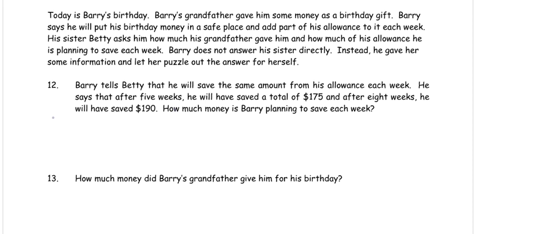So 5 weeks, 175; 8 weeks, 190. One thing you can think of here is the equation.